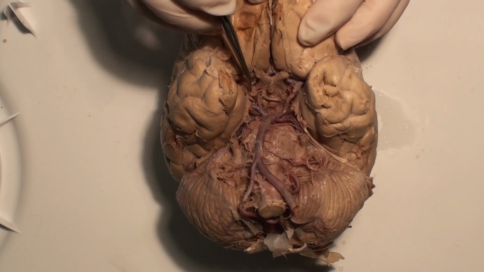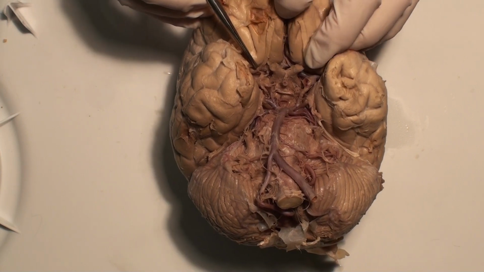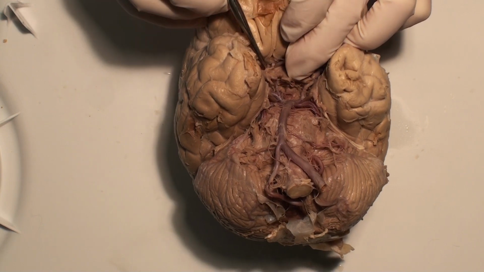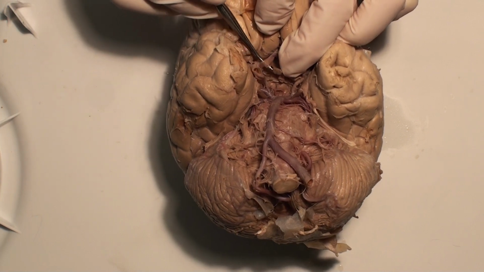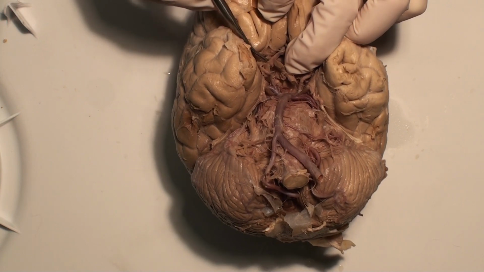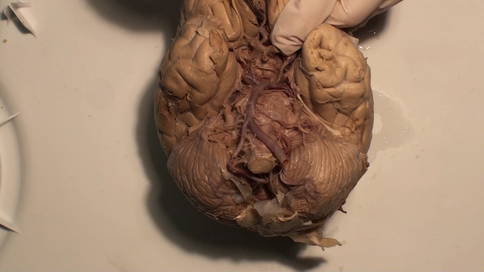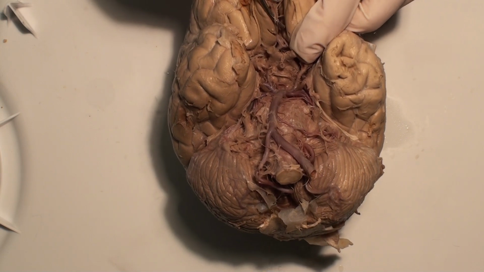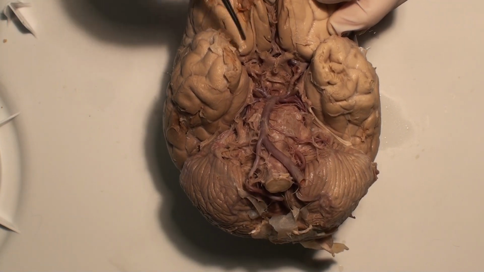We're going to look at the branches of the internal carotid arteries first. And the first branch we're going to identify is the anterior cerebral artery. The anterior cerebral artery runs medially from the internal carotid. You can see it here, anterior cerebral artery, and it runs medially and in between the 2 frontal lobes. It runs into that longitudinal fissure in between the 2 frontal lobes. So you can see the anterior cerebral artery here running between the 2 frontal lobes.